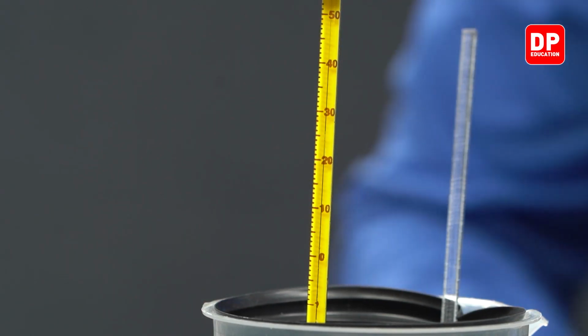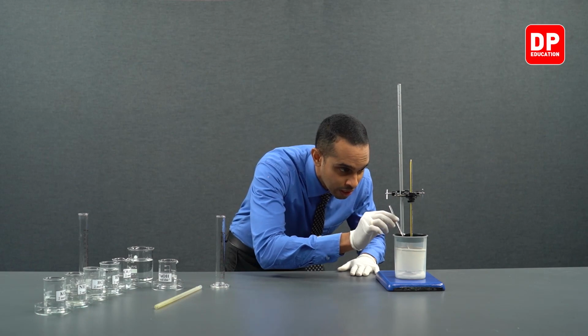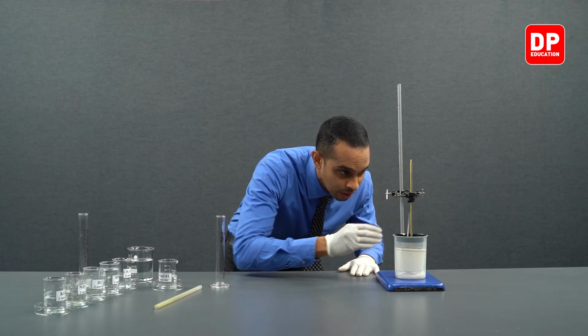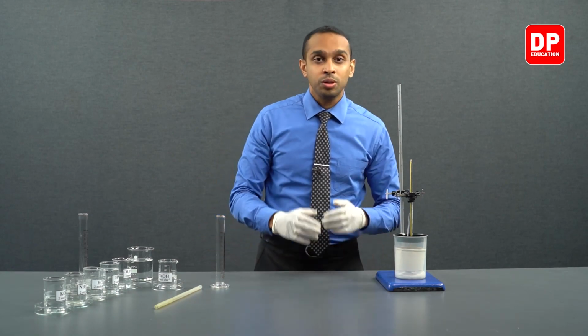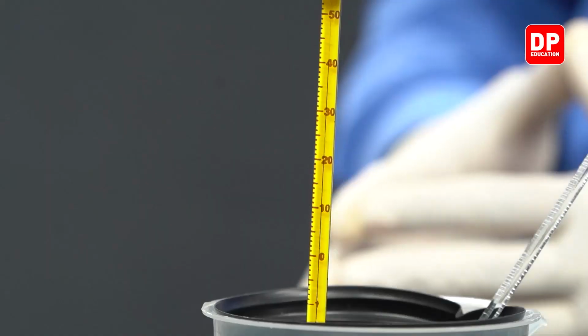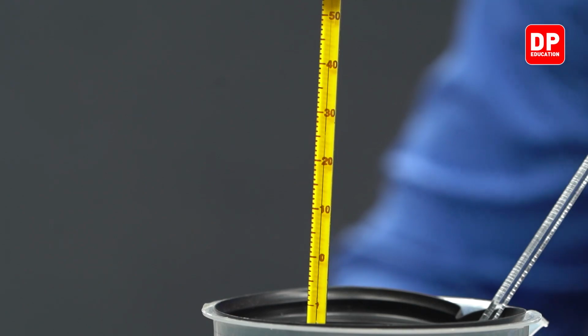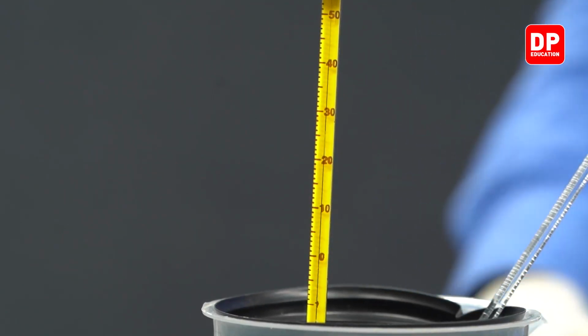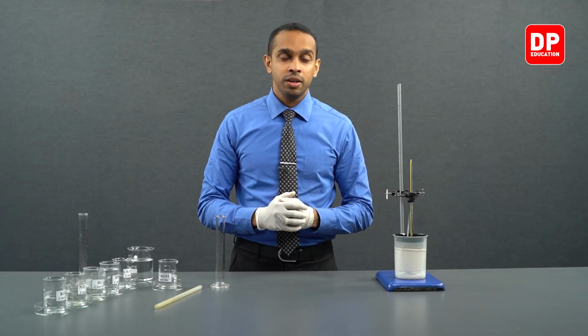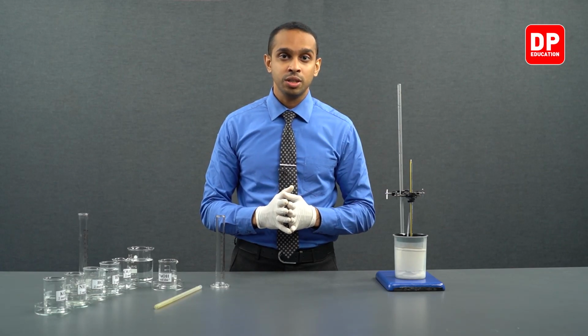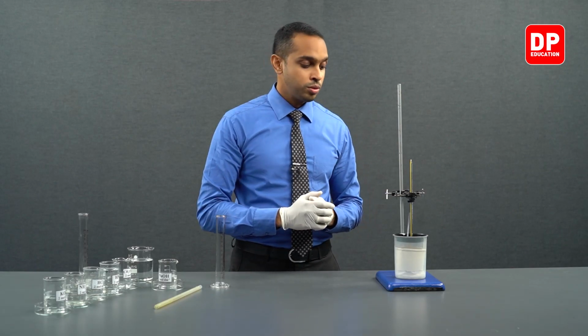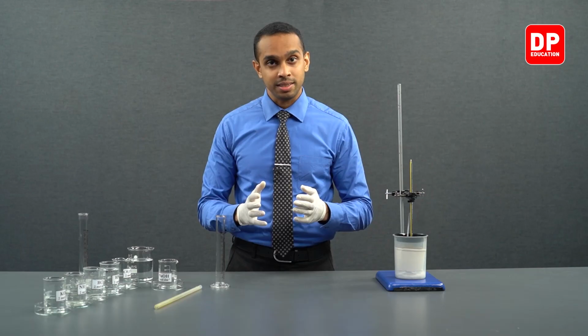And we have to observe the highest temperature it reaches when the reaction starts to take place. Now the temperature is at 40 degrees Celsius. We have to observe the highest temperature that it reaches over the course of 1.5 to 2 minutes.